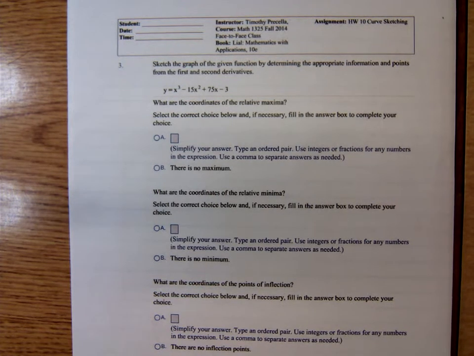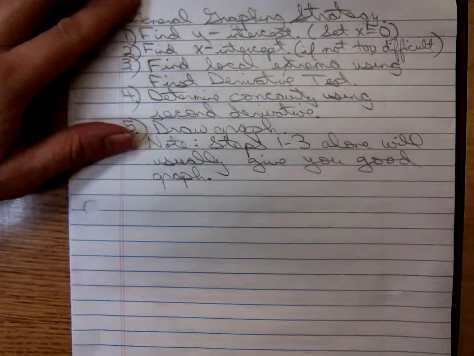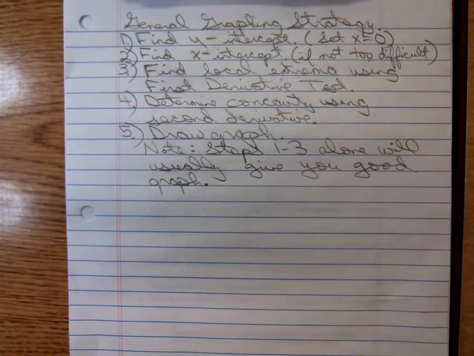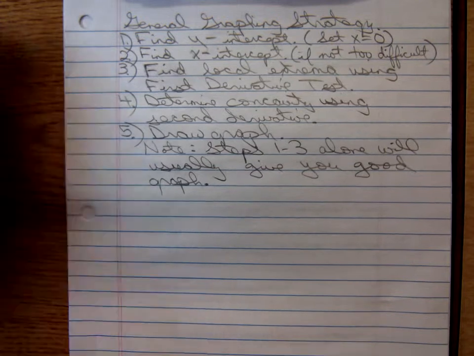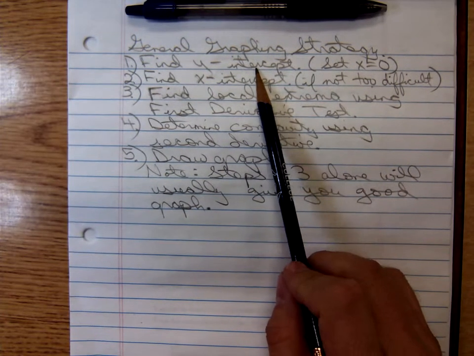Hello, I'm Timothy Purcella here with my Math 1325 class today, and we're going to graph a third degree polynomial function using our general factoring strategy that we developed in class. So first of all, we'll find the y-intercept. Pardon me, it's the first thing we'll do.